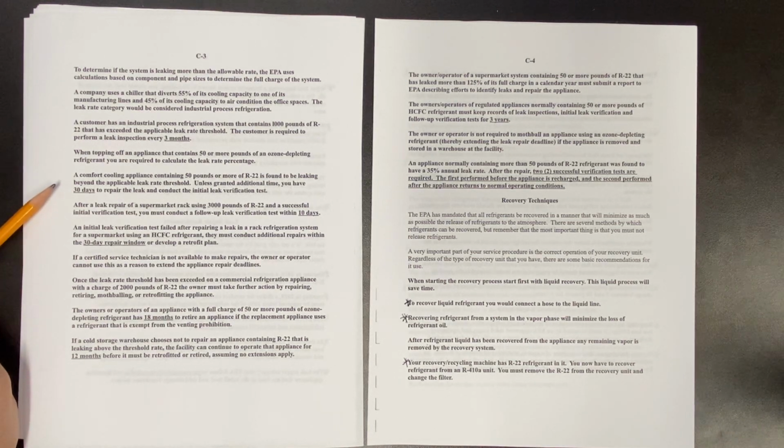A comfort cooling appliance containing 50 pounds or more of R22 is found to be leaking beyond the applicable leak rate threshold. Unless granted additional time, you have 30 days to repair the leak and conduct an initial leak verification test.